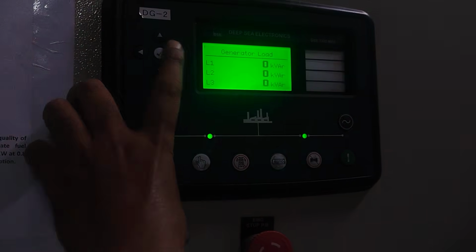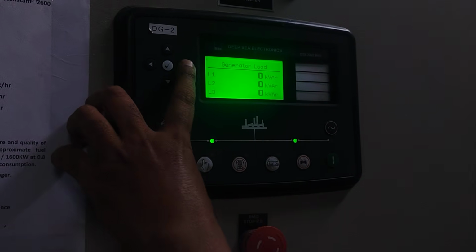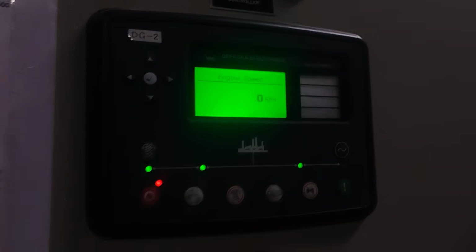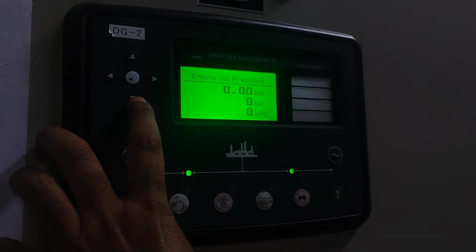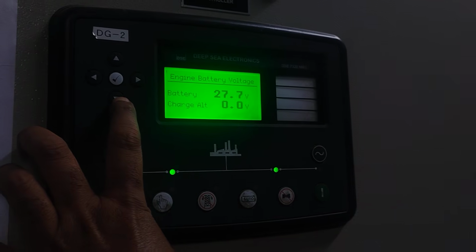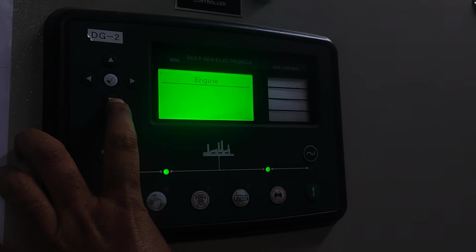And in engine section we can get the engine parameters like RPM, pressure, temperature, battery voltage, and engine running hours and others.